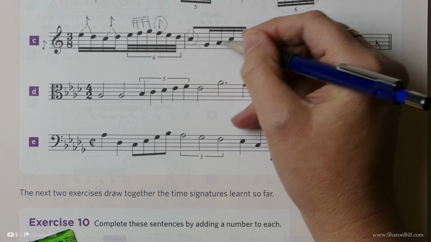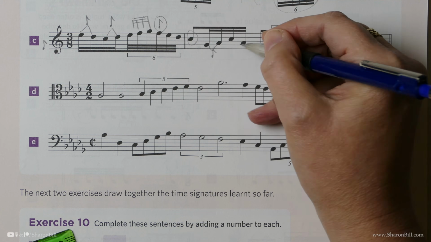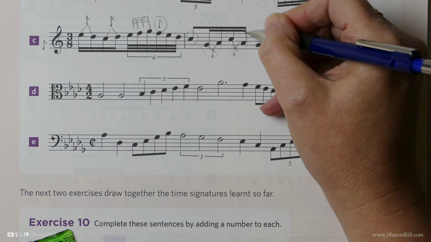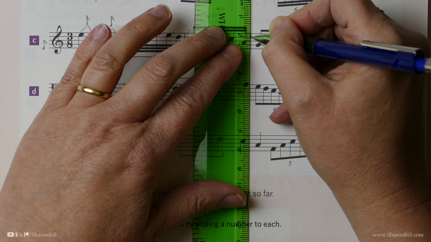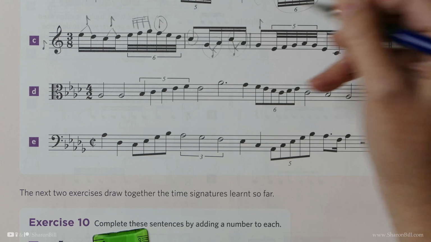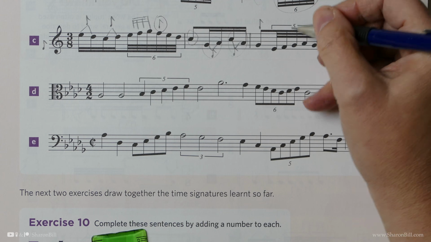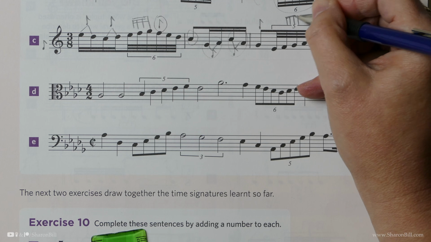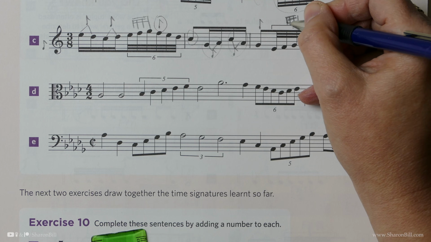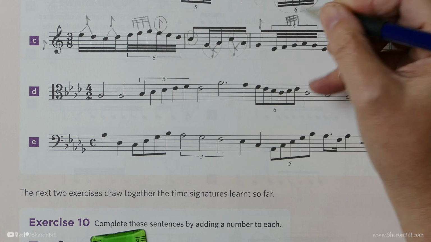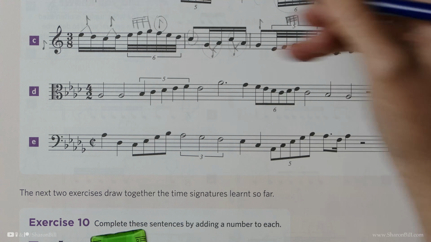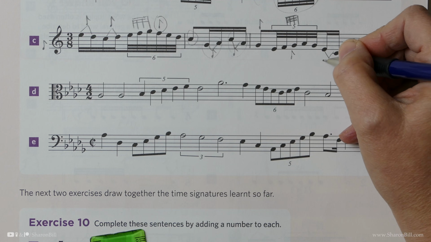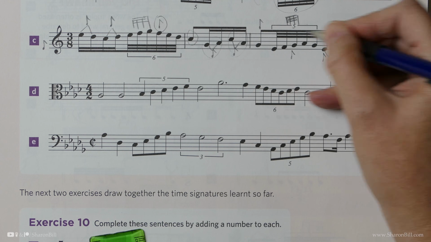Here's a quaver. 2 semi-quavers is a quaver. So 1, 2, 3, there's the bar line. We have a quaver here. And then we have 5 demi-semis in the time of 4. There we go. That's it. I'm trying to draw 3 lines, which we know is a quaver. And then 2 semis is a quaver. So there.